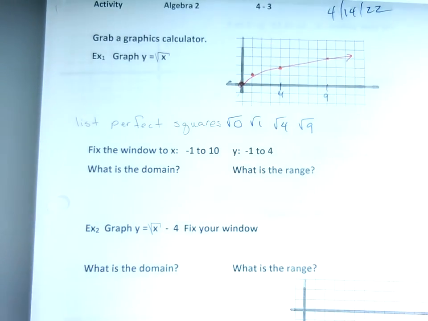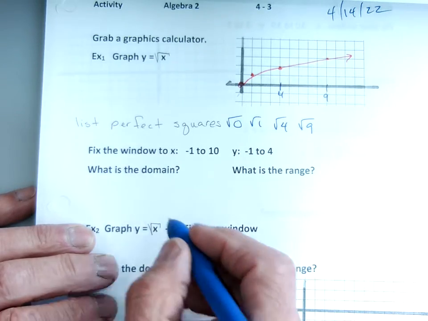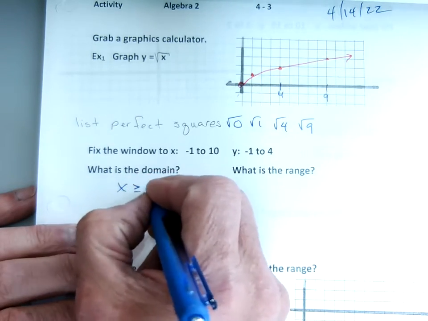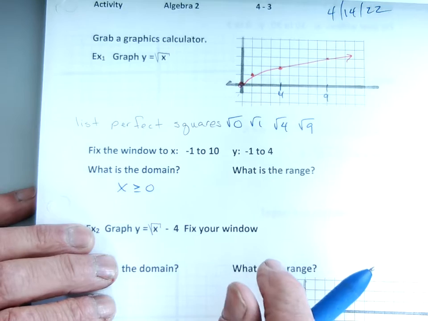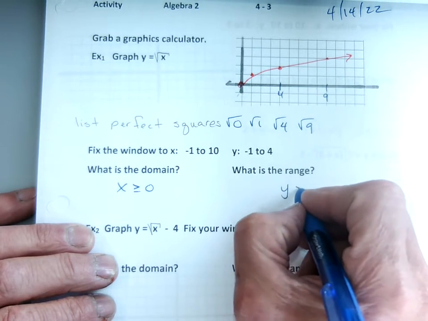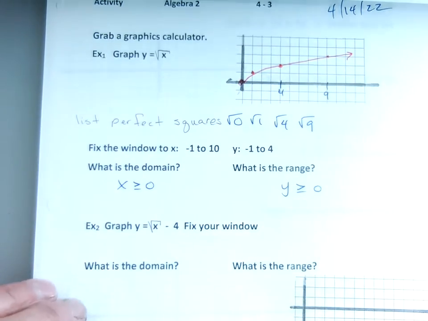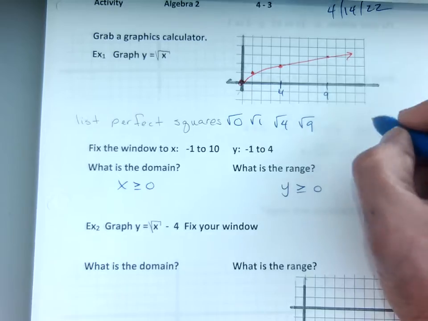Domain, what's the domain? X is greater than 0, or equal to, very good. Yes. And what's the range? Y is greater than 0, or equal to, yes. Okay, very good. So then if that's our parent function, let's call that our parent function.